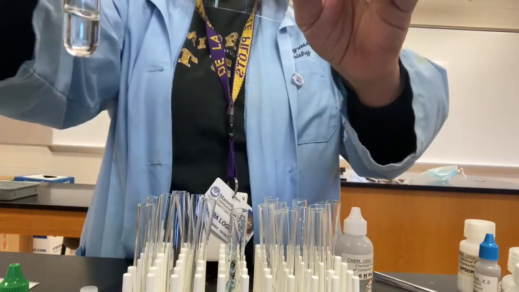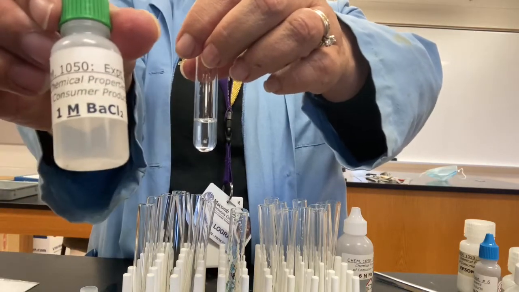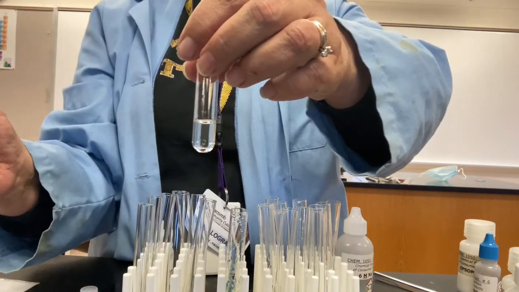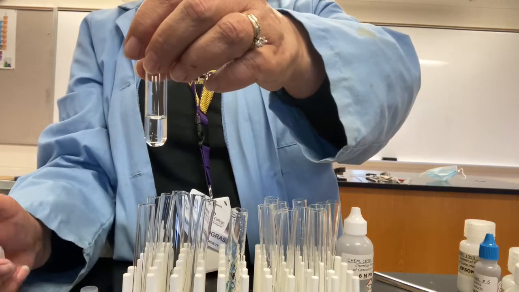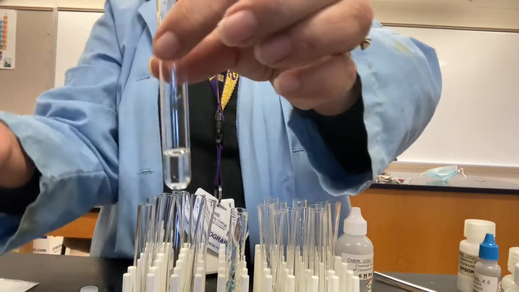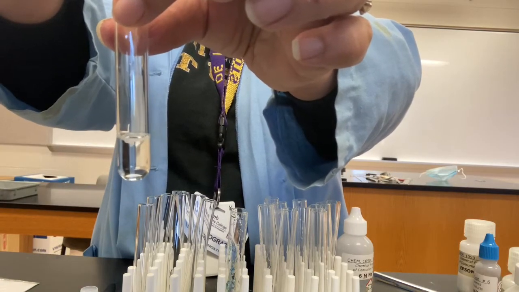Okay, that's pretty good, right? Nothing there. Okay, so let's add the barium chloride and observe what happens. It's telling us to just add 2 drops. So just little 2 drops. Let's see.